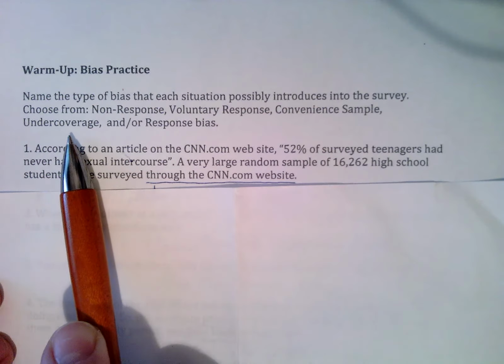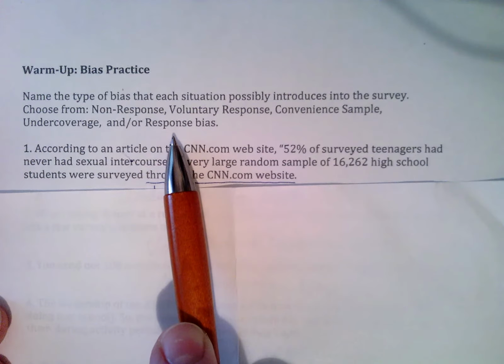And then there's response bias, where the way you word the question influences the way the person will answer it. So you're not supposed to try to influence them. You're supposed to just let them make up their own opinion, right? So response bias. All right, so let's go through them.